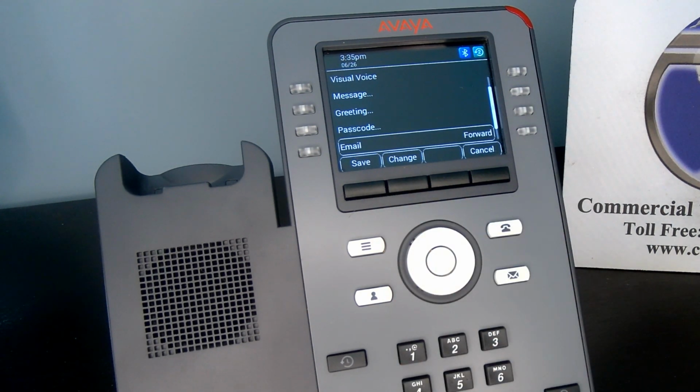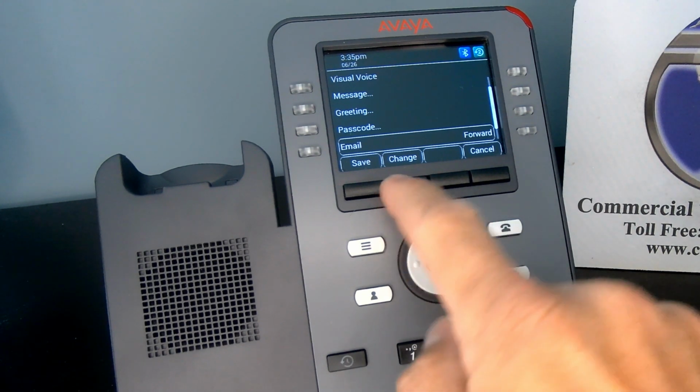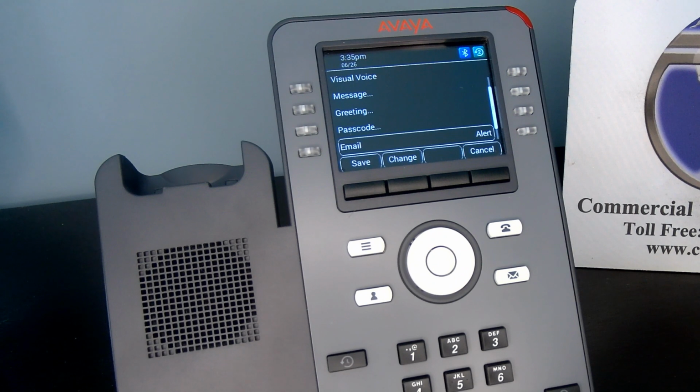The next option is forward, which means it will only send the message to your email. It will not leave a voicemail on the phone, so only the audio message is emailed. And the third option here is alert, which means it just sends a small alert, lets you know that you have a new voicemail and you need to check your voicemail. And the initial option here was that off option, which means it's only at the phone. The voicemail is only accessible from this particular menu.